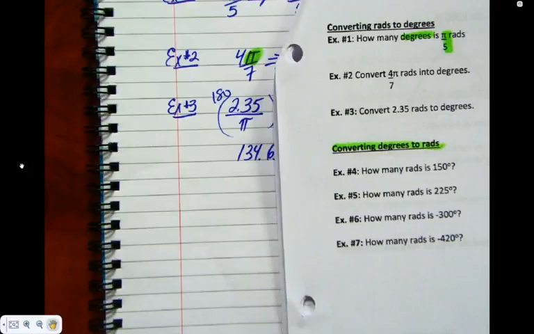Where does 150 lie in relation to a half circle? Less or more? Less, because we know a half circle is 180, and we need slightly less. So it's less than 3.14. Give me an estimate. 2.8, 2.7. So that's just a different way to estimate it. What do we do? There's no pi in the question.